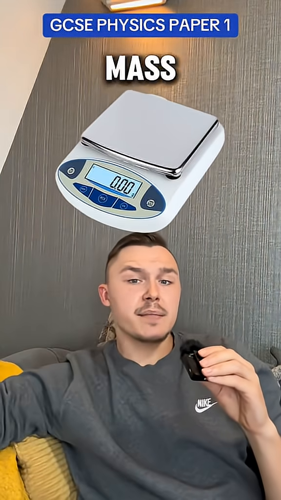If it's up to 15 centimeters, you can use vernier calipers, and if it's up to 3 centimeters, you should use a micrometer. And once you have the volume, use a balance like this, find the mass, and then you can do mass over volume and you've got your density.